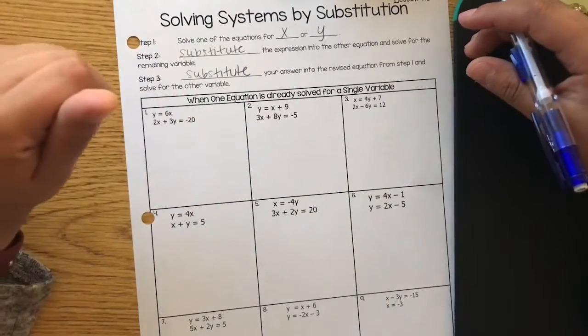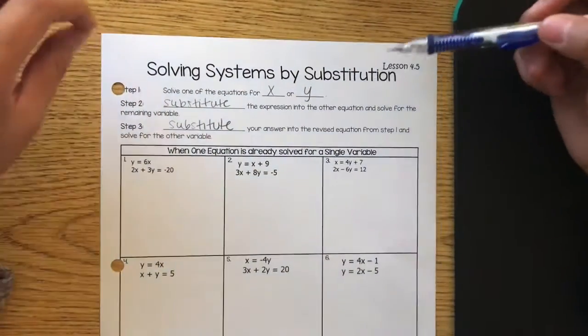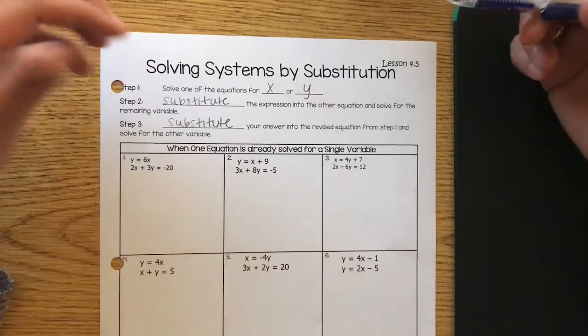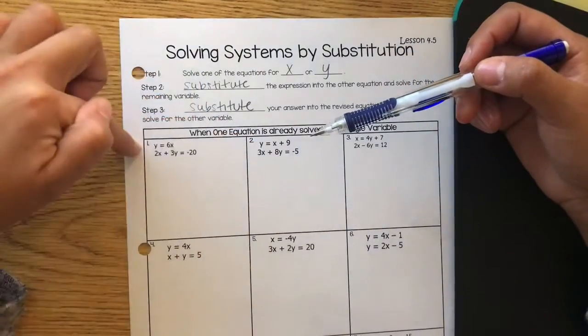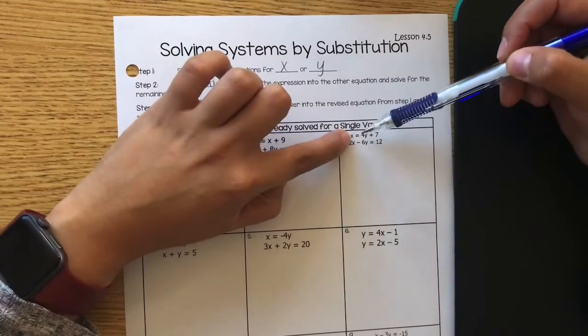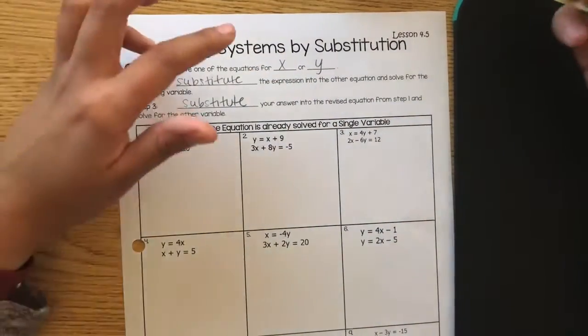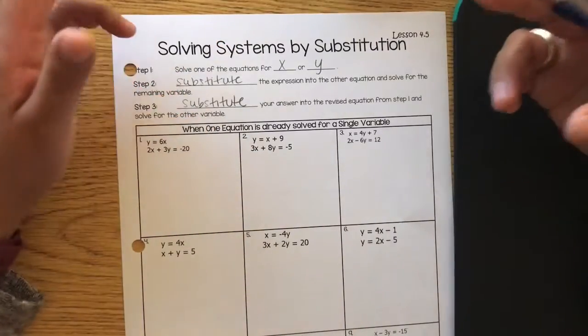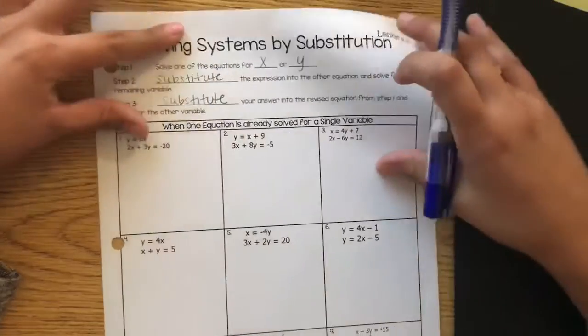The second method that we could use is solving systems by substitution. Honestly, it comes down to the kinds of equations that you're dealing with. If you notice that one of your equations is solved for y or solved for x, then this is where substitution comes in handy. It's less work than the traditional way of solving for y equals mx plus b. So let me just show you how it works.